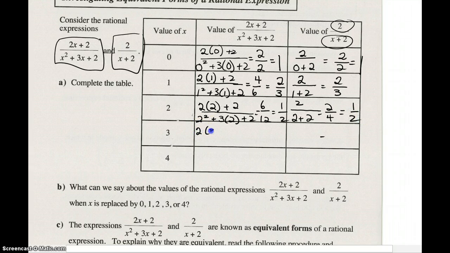Last couple. I simplify it the best I can and I get 2/5.